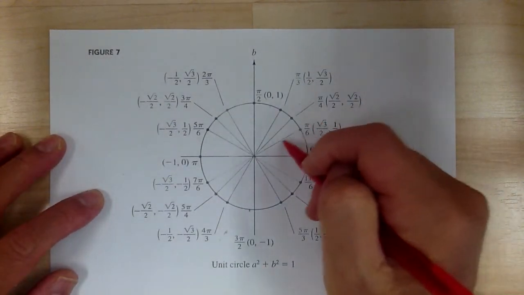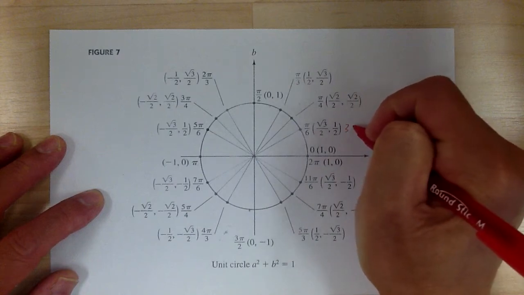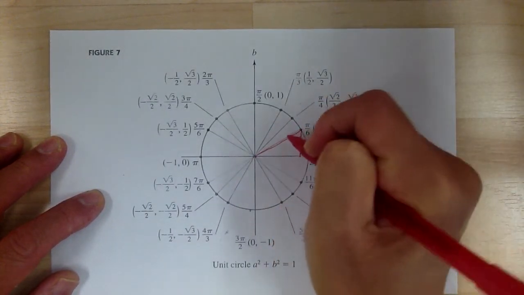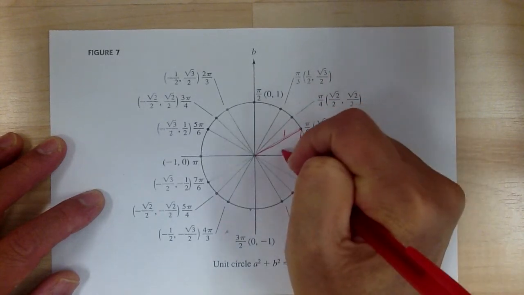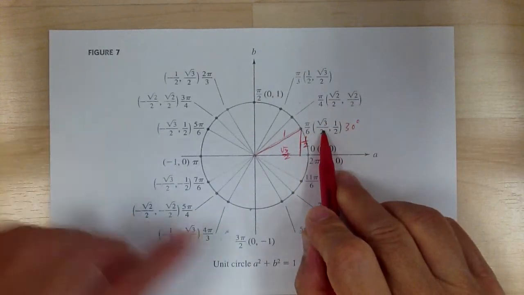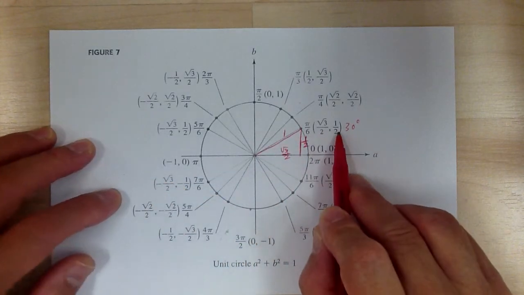So like this over here, if you notice, pi over 6 is the same as 30 degrees. So at 30 degrees, if you notice this triangle over here, this is 1, and this is 1/2, and this is square root of 3 over 2. Okay? And that's where this value came from. See, square root of 3 over 2 and 1/2. So that's your x and that's your y.